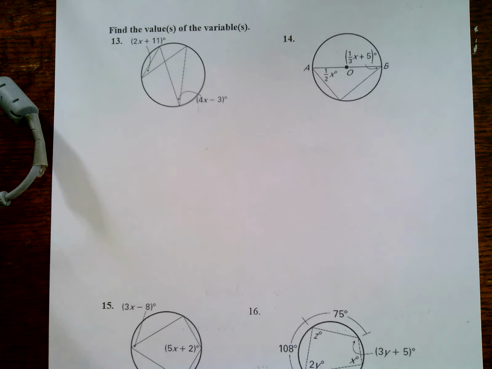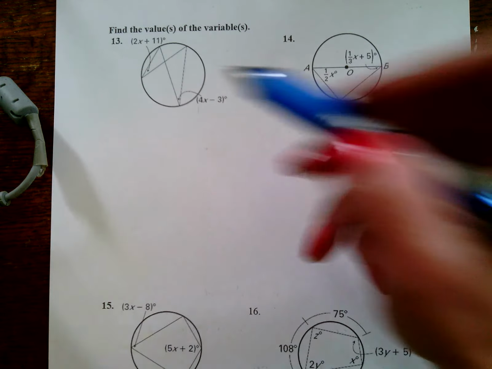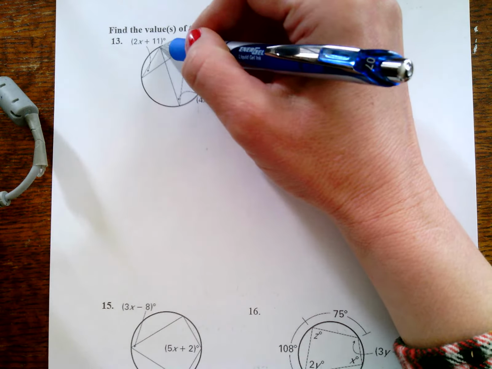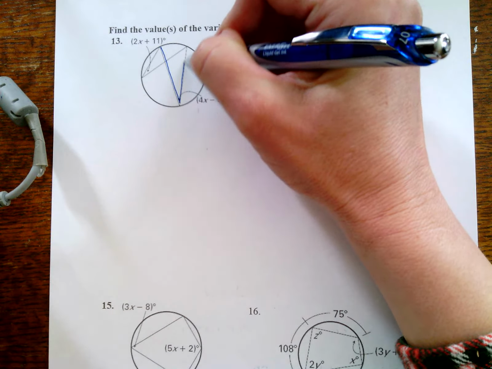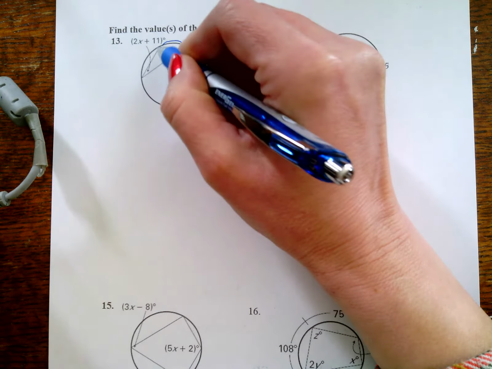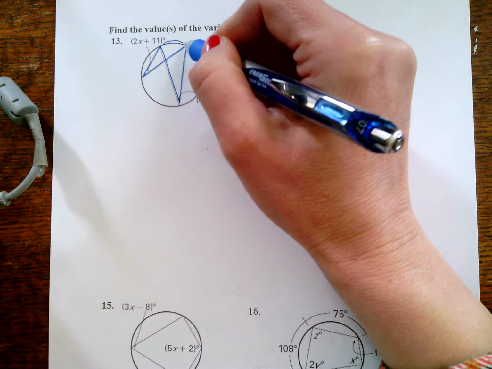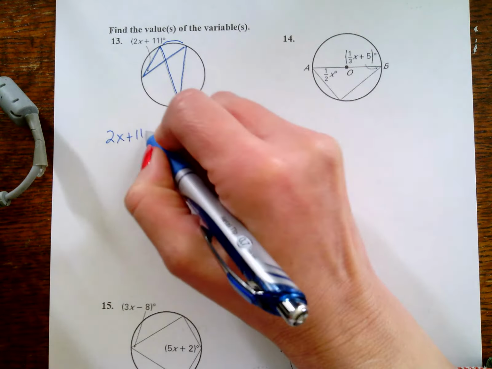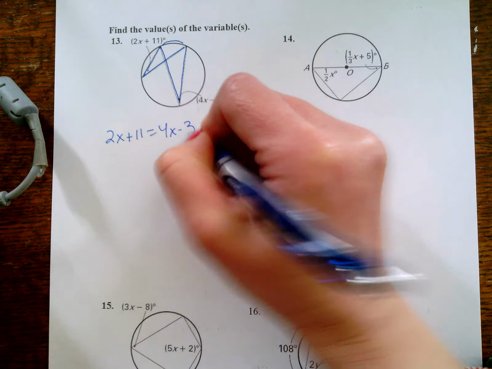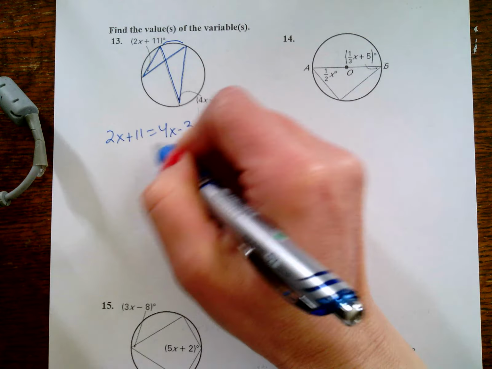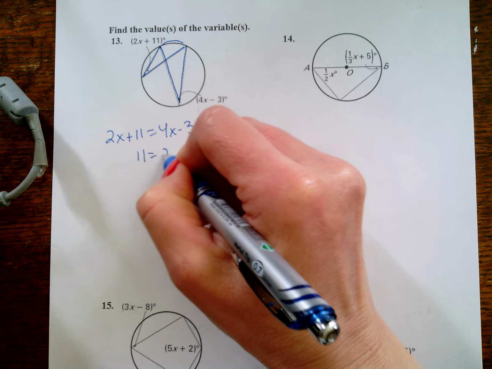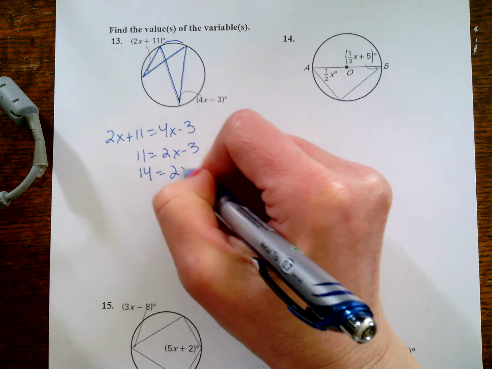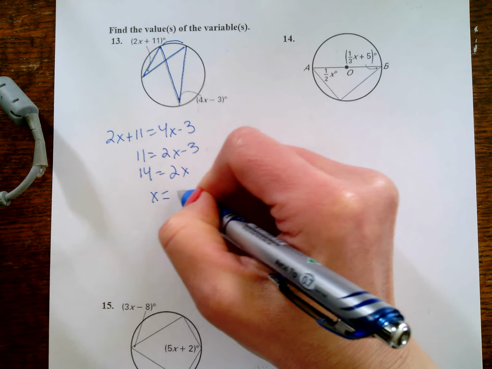So let's look at number 13. We're supposed to find the value of the variable, and I'm told this angle is 2x plus 11, and this one is 4x minus 3. Well, if I outline their intercepted arc, they both have the same intercepted arc. So these two angles must be equal to each other. So I'm going to set up my equation. They're equal to each other. You can follow along. If I add 3 to both sides, divide by 2, x equals 7.